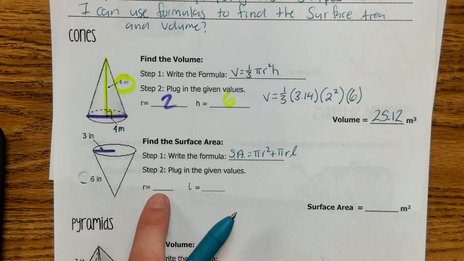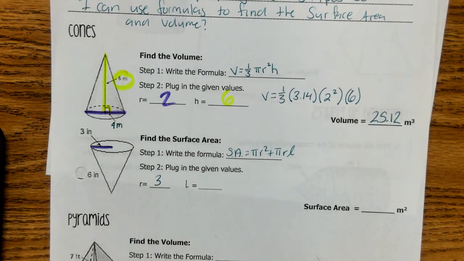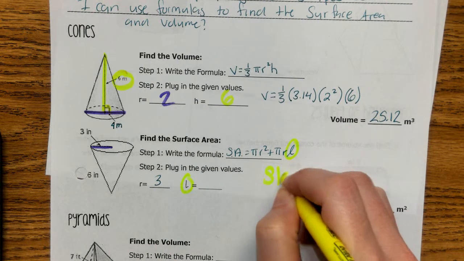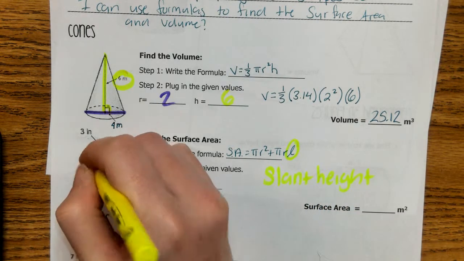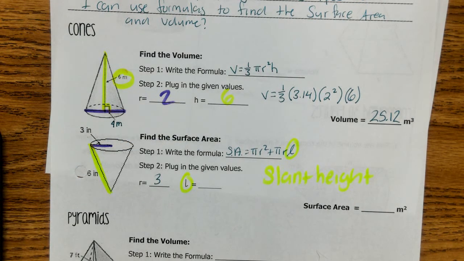What's your radius? Your radius is 3. L stands for slant height. No, 7.6. Slant height is your slanted height. It's the height that is slanted when it goes down.